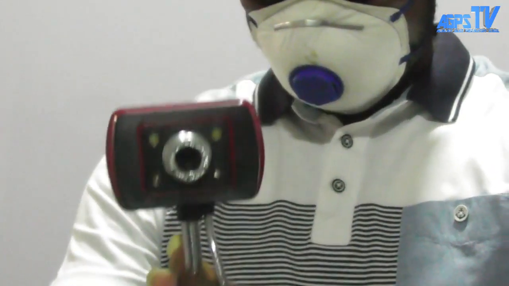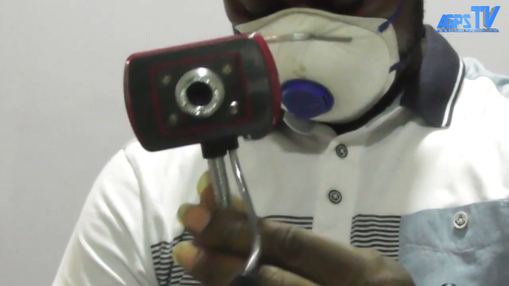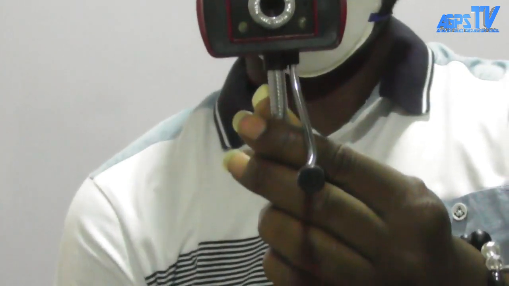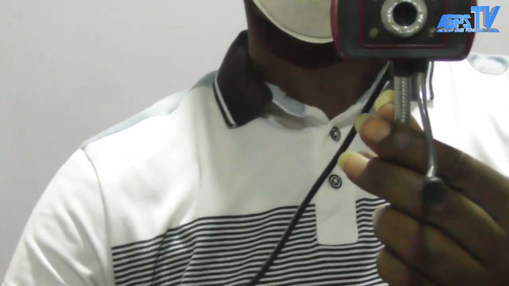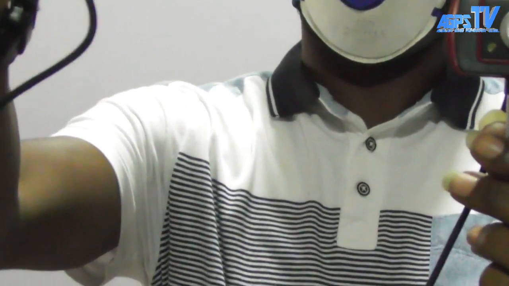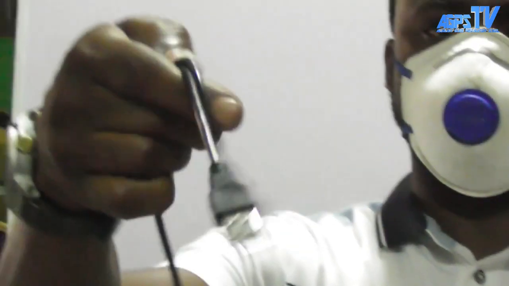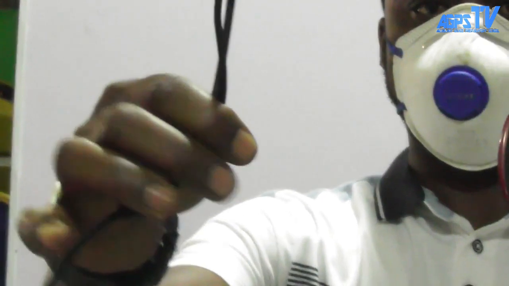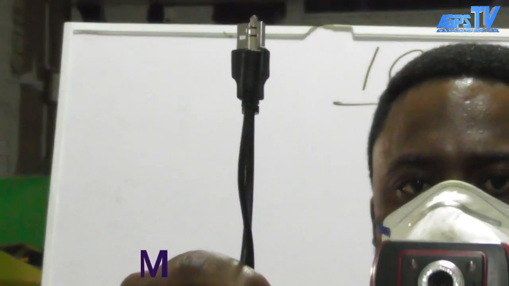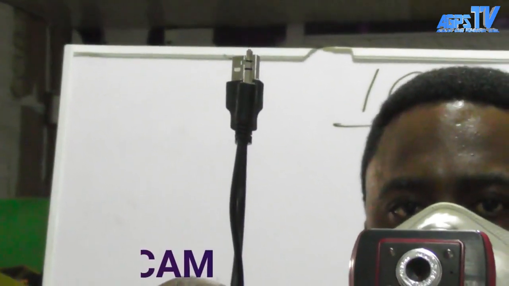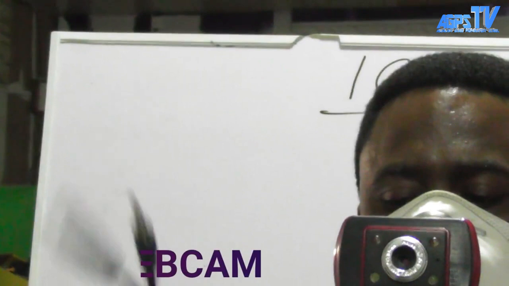That device is called a web camera, used for making audiovisual calls. That is the cable of the web camera. Good, the audio side, and then we have the USB side, which is connected to the system unit.